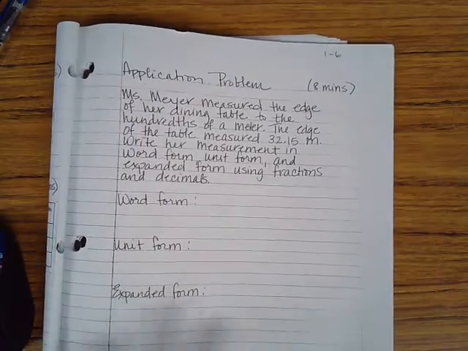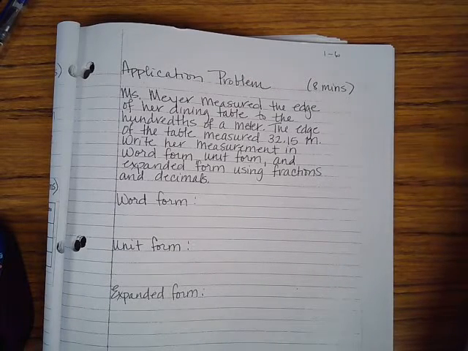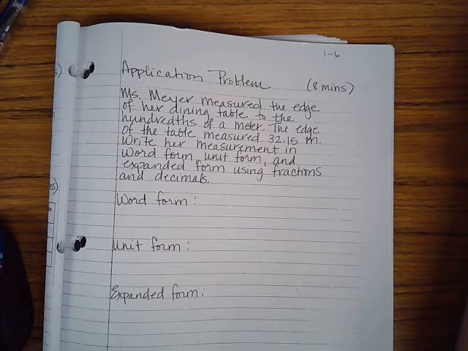All right, for the application problem, Mrs. Meyer measured the edge of her dining table to the hundredth of a meter. The edge of the table measured 32.15 meters. Write her measurement in word form, unit form, and expanded form using fractions and decimals.